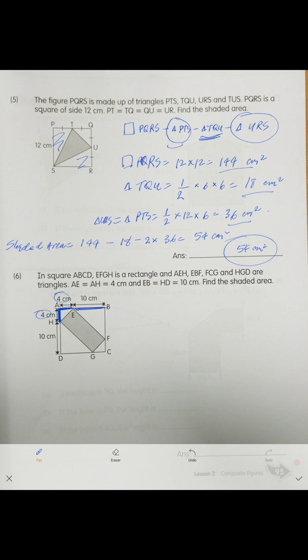EB, this one, and HD is 10. Oh, they wrote it. So 10, right? Okay, let's find the shaded area. Same principle, similar problem to what happened before.